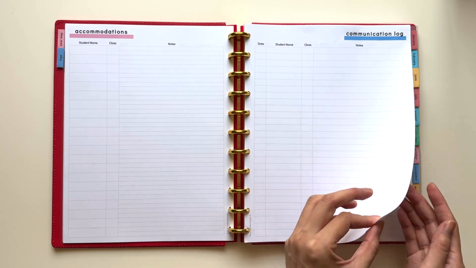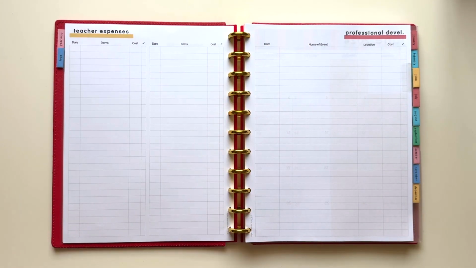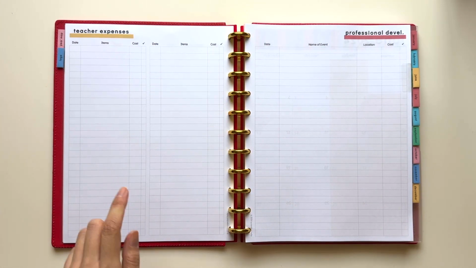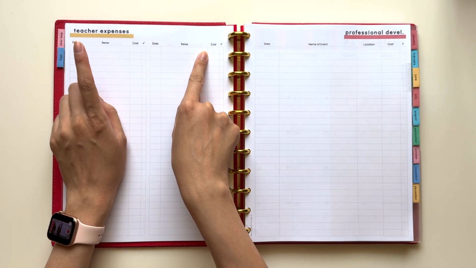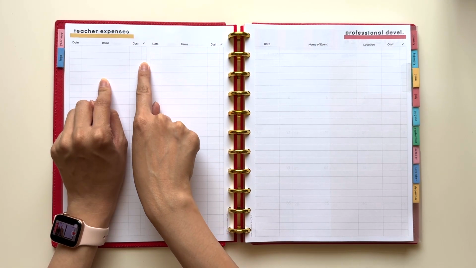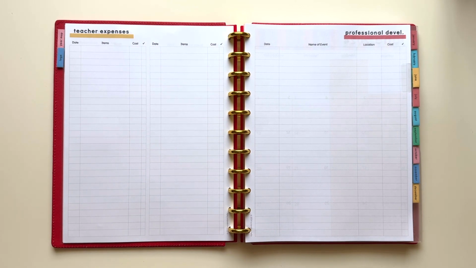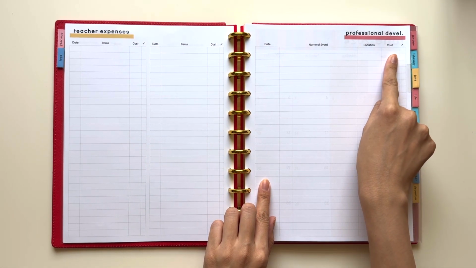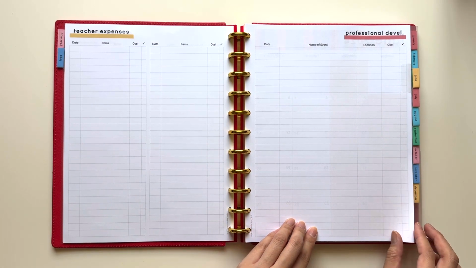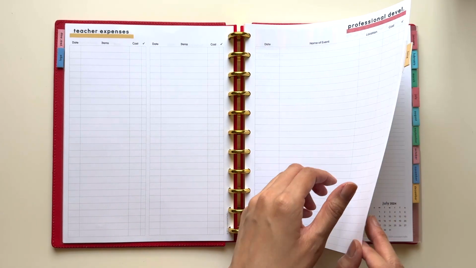Next is the teacher expense log, which I honestly don't use very much, but this year I'm using it more as a wish list, and then I'm marking the check mark either to mark that I've purchased it or if you are lucky enough to get reimbursed. The last log is for professional development and for documenting any details regarding that.